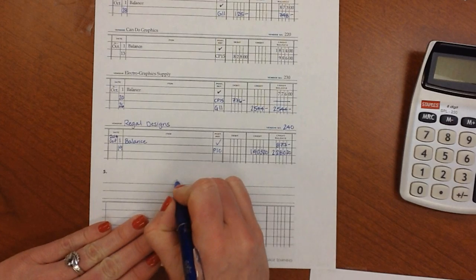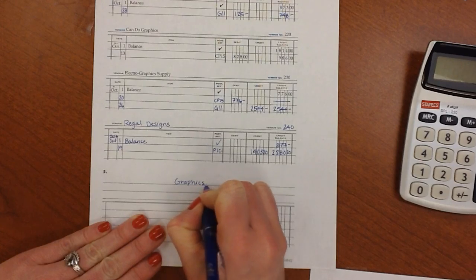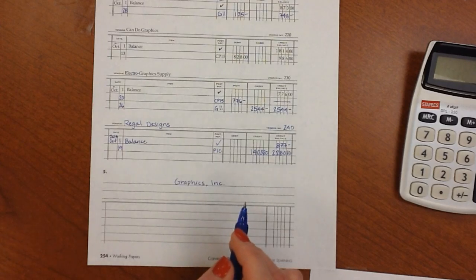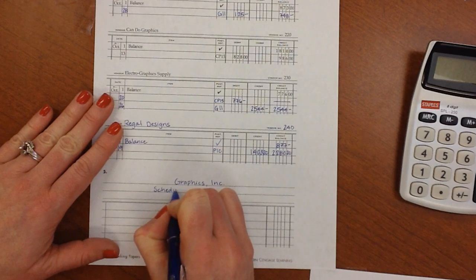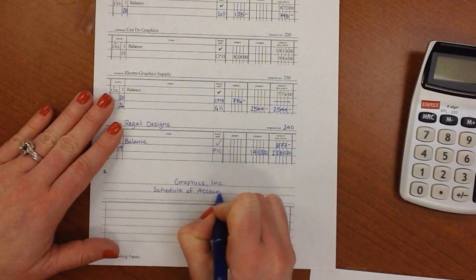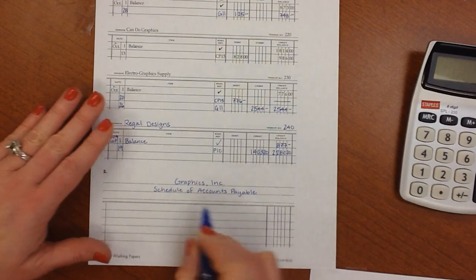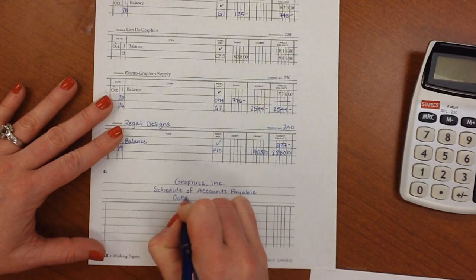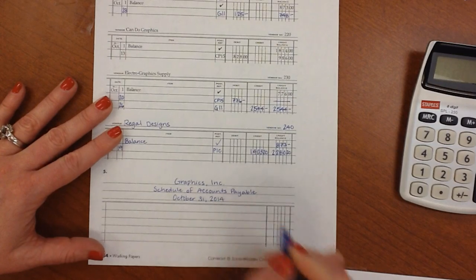So we start out by putting in our company name, Graphics Inc. Then we put in the name of the document, and we're creating a schedule of accounts payable. And then we put the date that we are preparing this, and it would be October 31st of 2014, the current year.